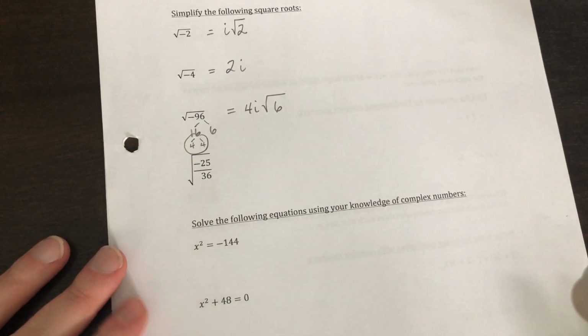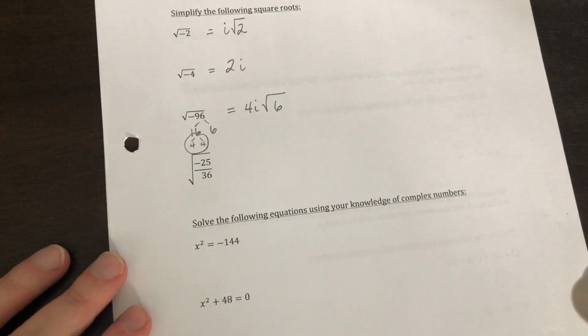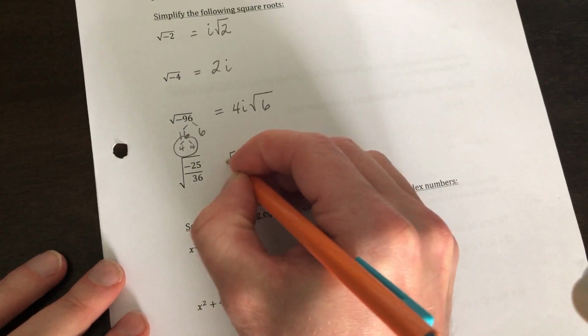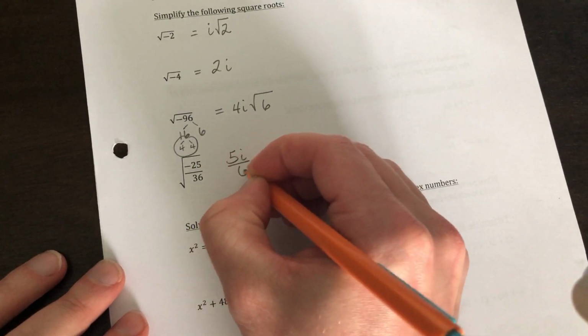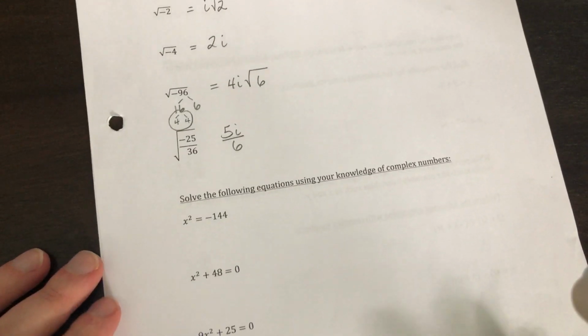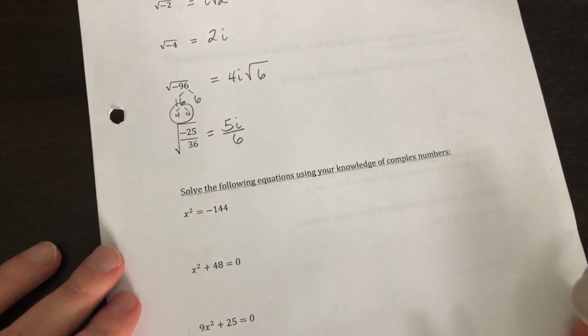Next one, when we square root a fraction, we square root the top and we square root the bottom. So the square root of 25 is 5, square root of 36 is 6. So this is going to be 5i over 6, or 5/6 i. Doesn't matter how you write it. Okay? And that is how we deal with basic i questions.